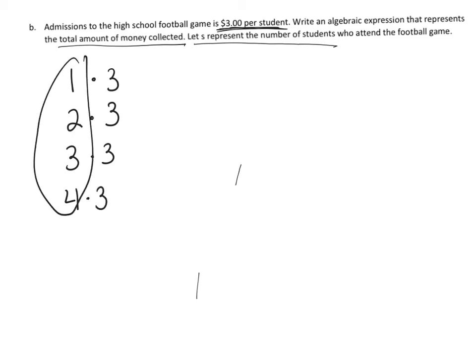So you have to think, well, if 1 student goes to the game, so let's think about that. If 1 student goes, I would do 1 times 3. If 2 students go, I would do 2 times 3. If 3 students go, I would do 3 times 3. If 4 students go, I would do 4 times 3. So this is my thing that's changing. It's the variable. So that means this would be S times 3, the number of students times 3. You can also write this as 3S, because remember, a variable with a coefficient means we are multiplying. This means 3 times S.